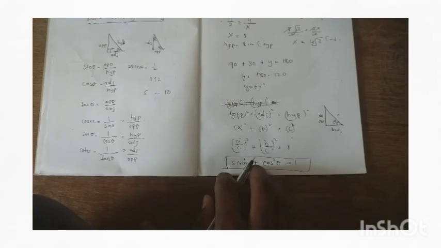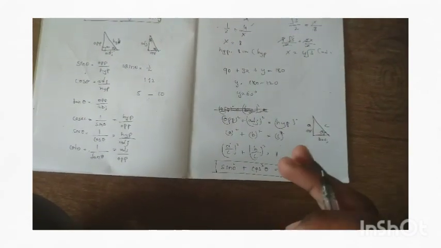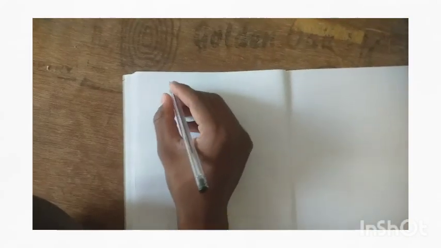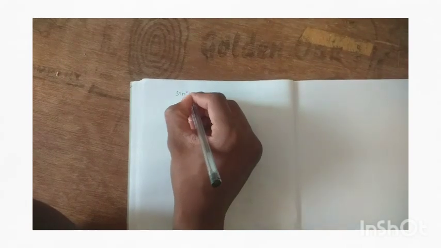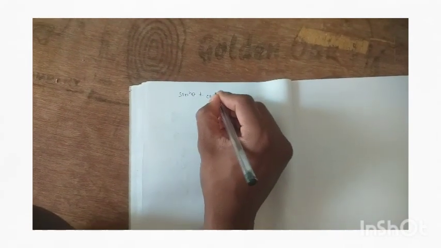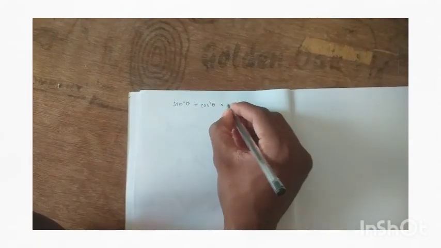Using this identity, we can find two more identities. First we write this identity: sin square theta plus cos square theta is equal to 1.